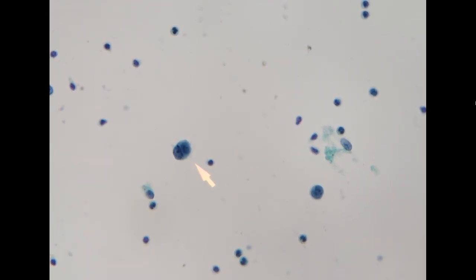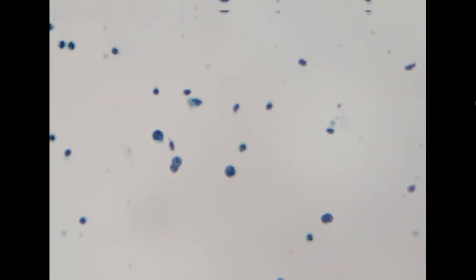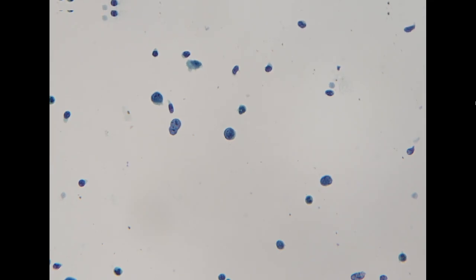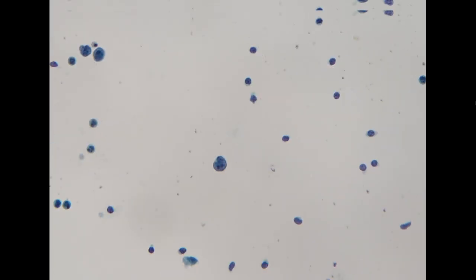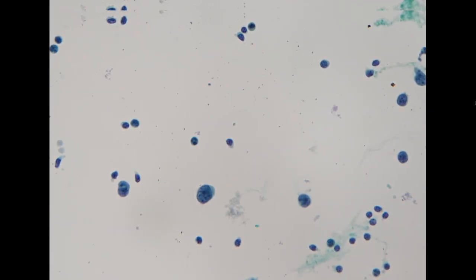So what's in your mind? This looks like a Hodgkin cell, right? Yeah, so we see a combination of reactive lymphocytes, but a lot of these big cells with very irregular nuclei. There is a notch over here, prominent nucleoli, and this is just too big.